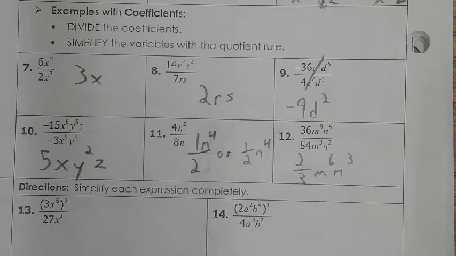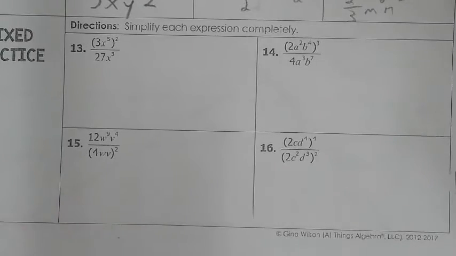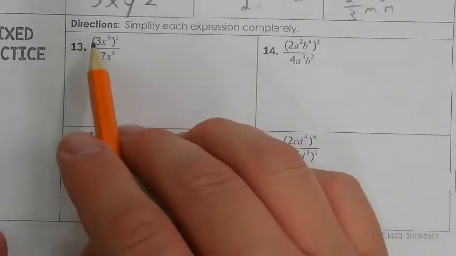Okay, so now we get into some crazy stuff. So it's not bad whenever you have each thing that we've learned on its own, but once you start mixing it all together, that's when people start getting mixed up. So I'm going to do these 4 with you, and then I'm going to let you try some on the back.